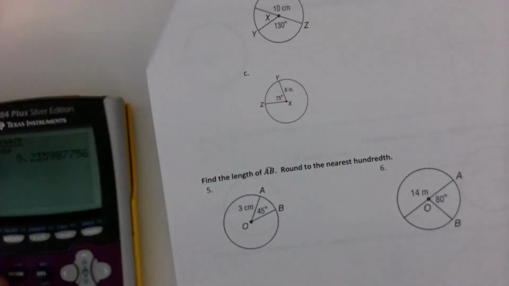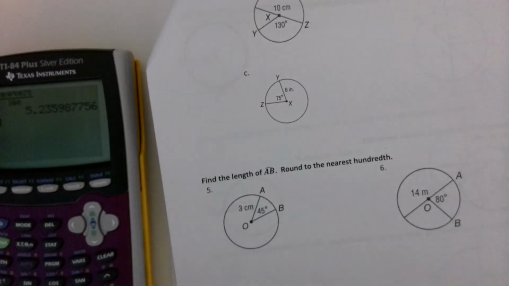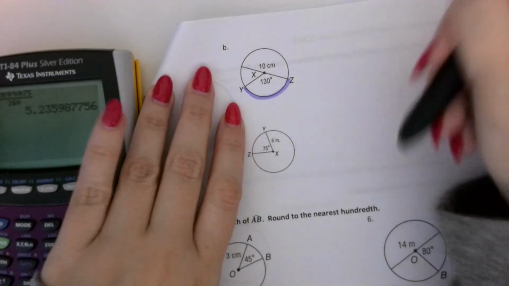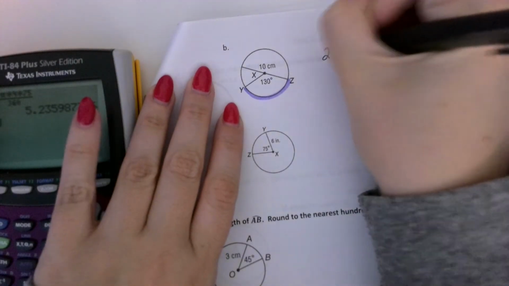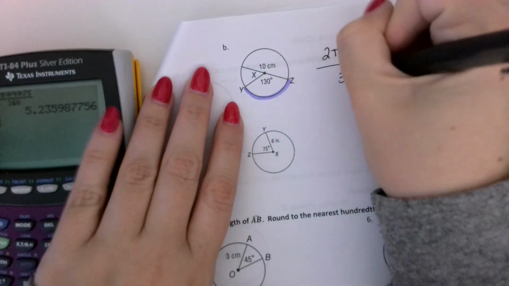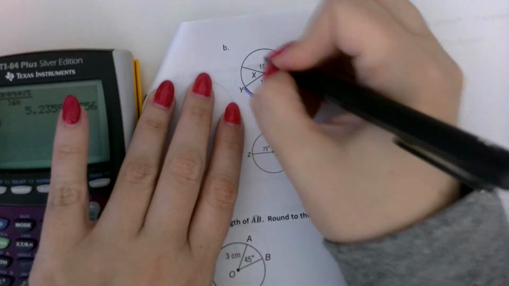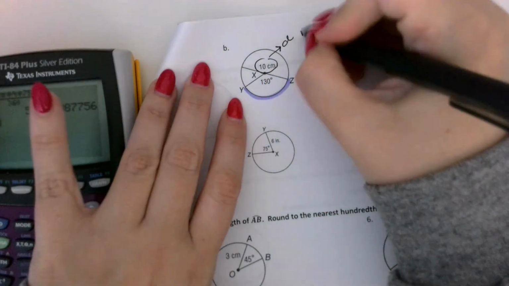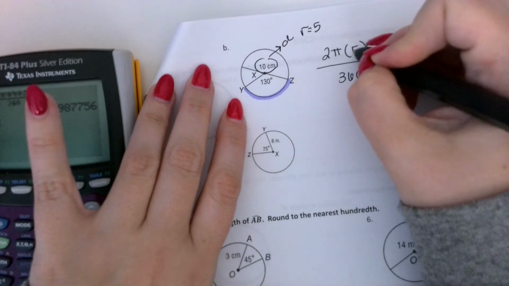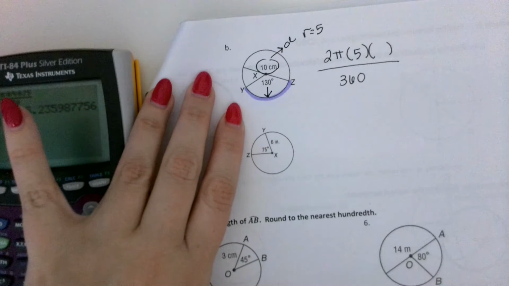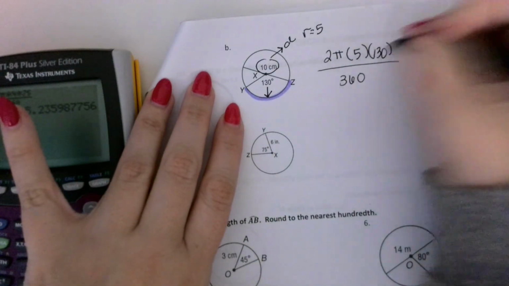Okay, so in example B, we want to find z to y again. So z to y would be this guy right here, the arc of that length. So our formula is 2 pi times r times the degrees all over 360. So this 10 is actually the diameter, which means the radius would be 5. Now make sure this 130 is pointing to our arc. It is, so I'm allowed to use the 130.